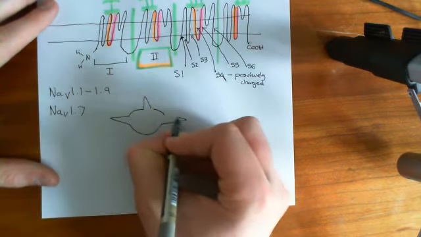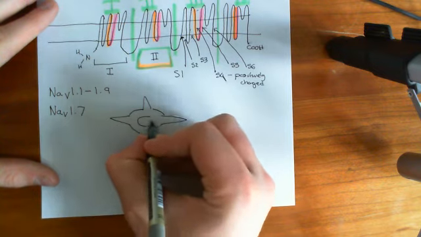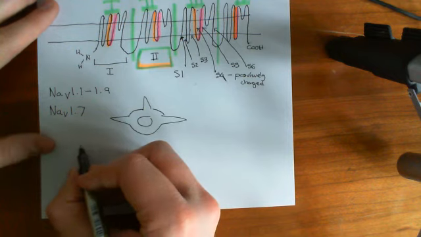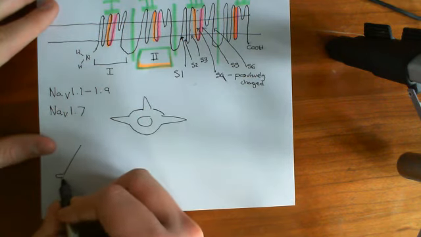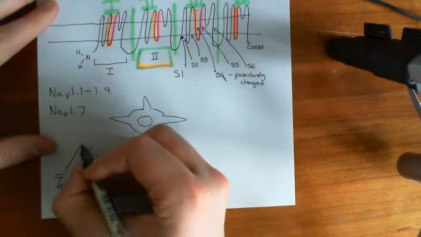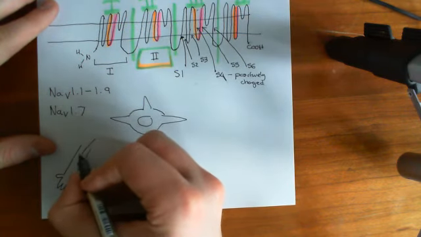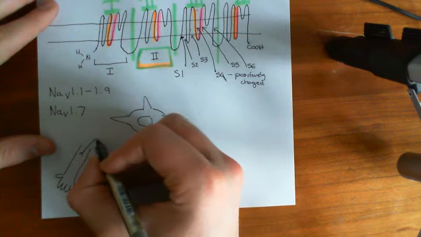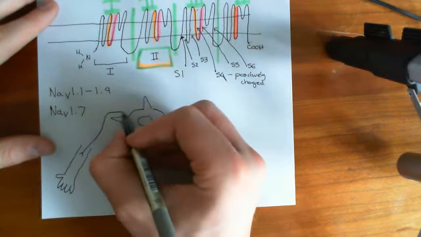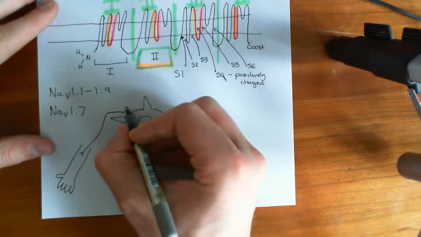Let's say you have your arm down here, and in that arm you have neurons that are receptive to pain, and those go all the way up to enter your spinal cord, and they have their cell bodies in the dorsal root ganglia, which are around here.